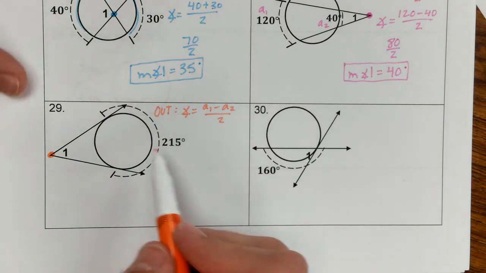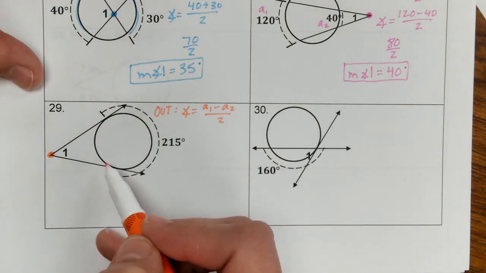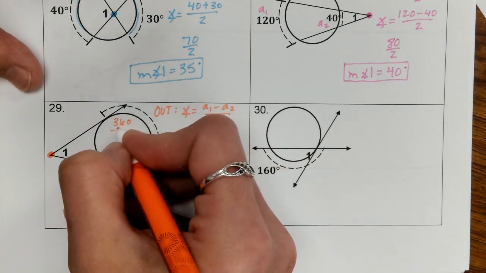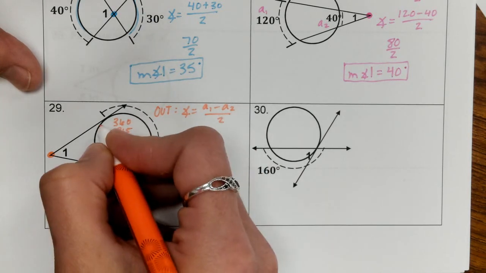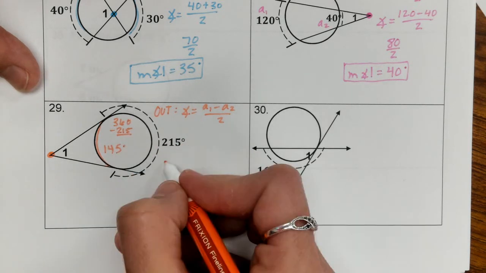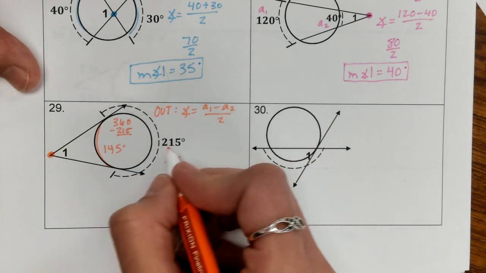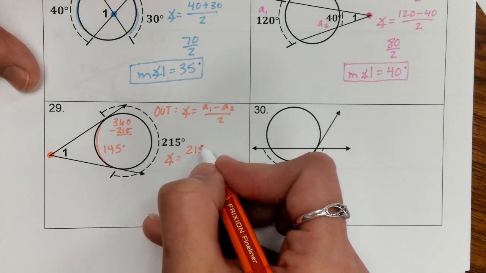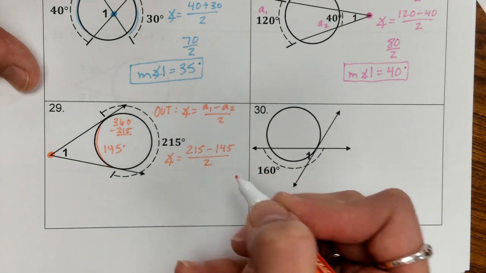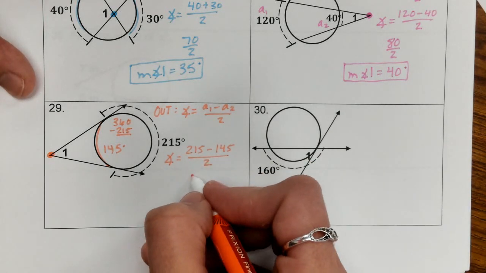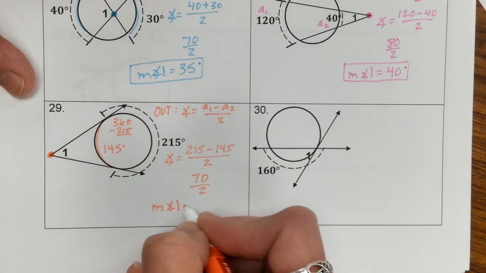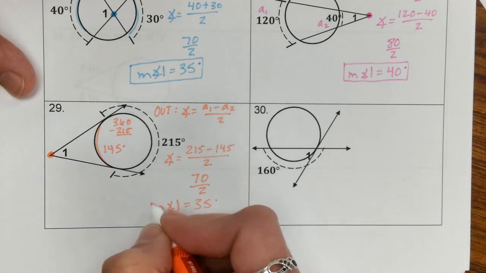And here I don't know what my smaller arc is just yet, but all we need to do is take 360, subtract the 215, and we're going to find out that this minor arc is going to be 145 degrees. So we plug in, we get the larger arc, 215, minus the smaller arc, 145, all divided by 2. 215 minus 145 is going to give us 70 divided by 2. So your measurement of angle 1 will be equal to 35 degrees.